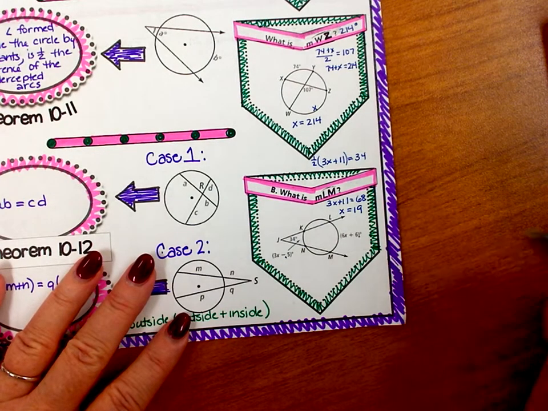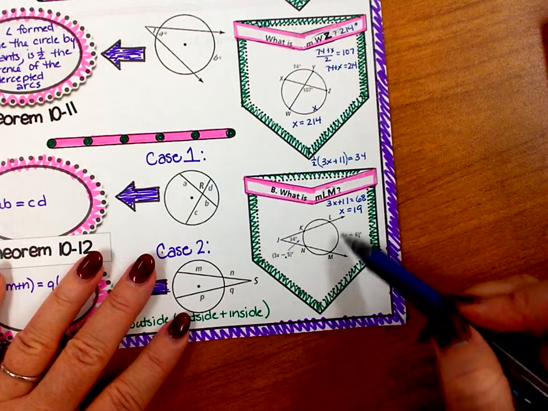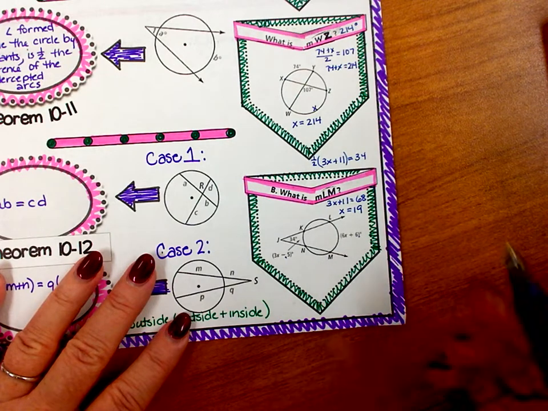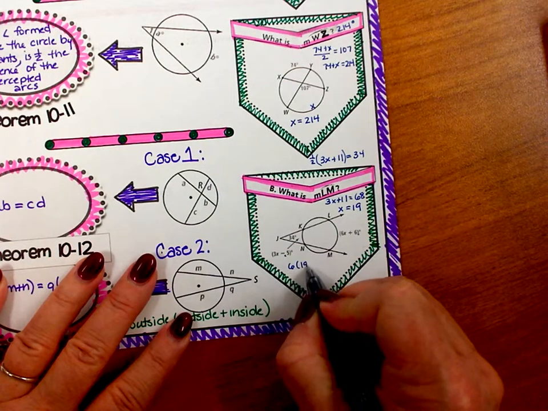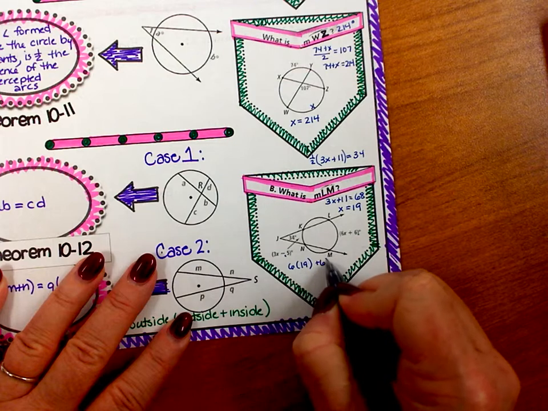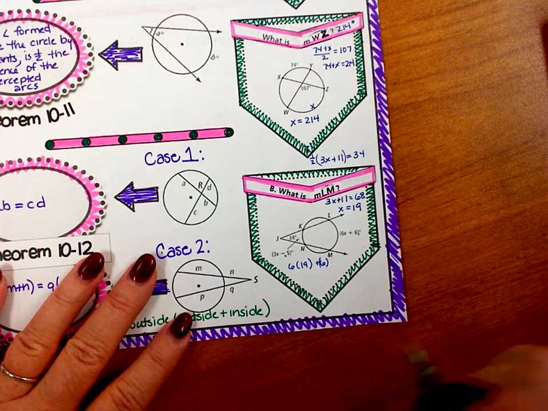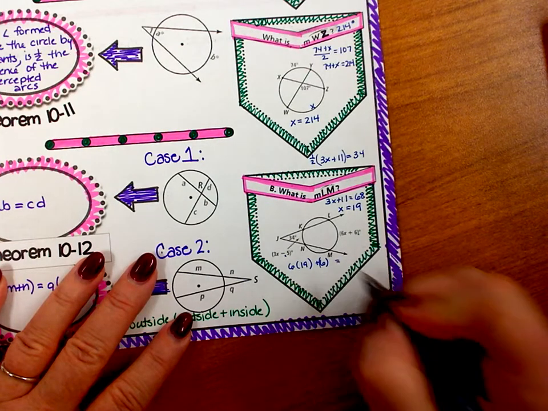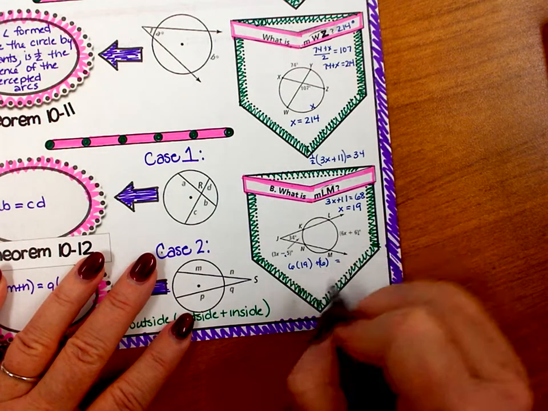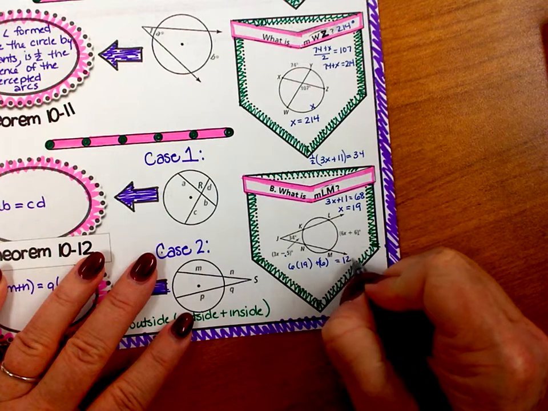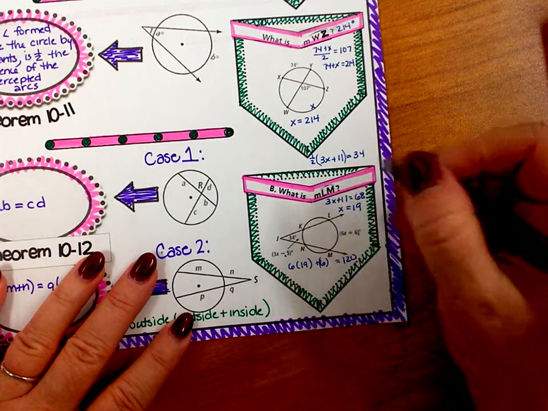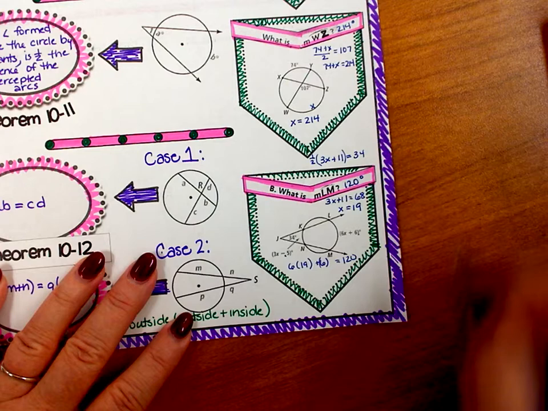All right, we still haven't figured out what the arc measure of LM is, so we're going to have to plug these back in. So we want 6 times 19 plus 6, I don't know why I added that, equals 120. So the measure of arc LM is 120 degrees.